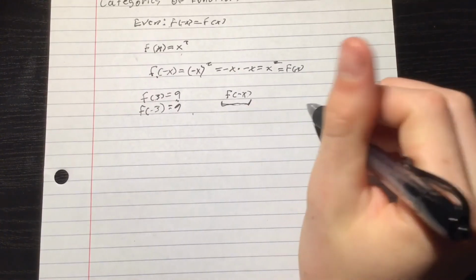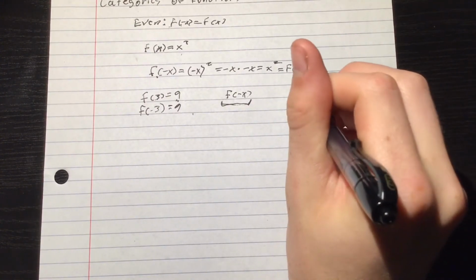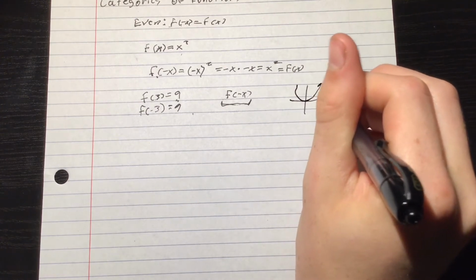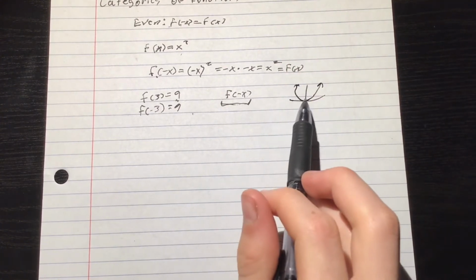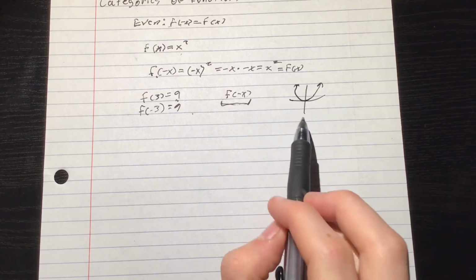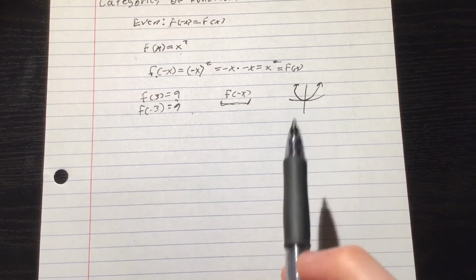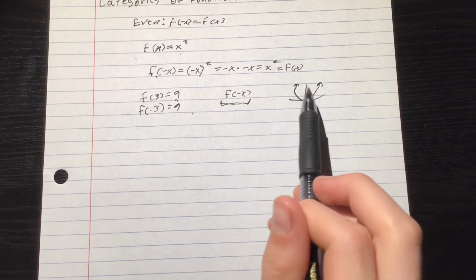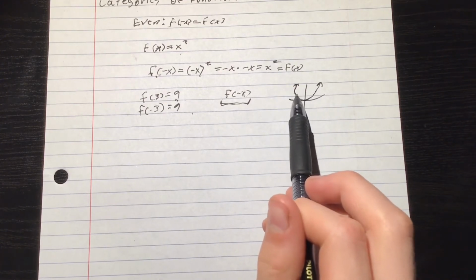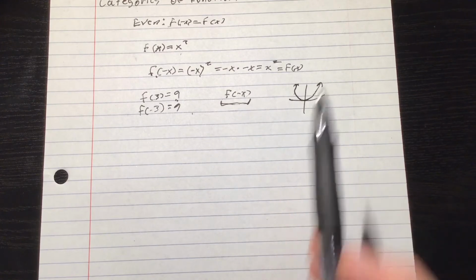So if I graphed x squared, that's about what it looks like. If I reflect that over the y-axis, over the vertical axis, it's going to look the same. This arm is going to exactly replace this arm, and this arm is going to exactly replace this arm.